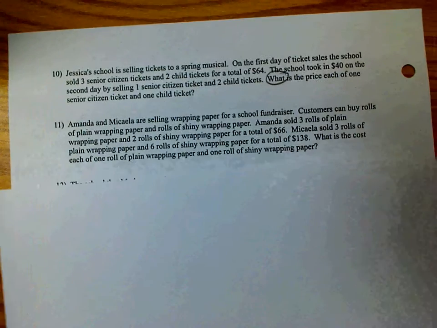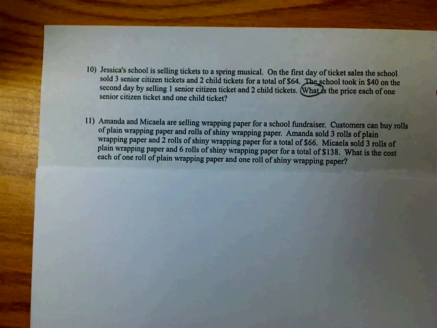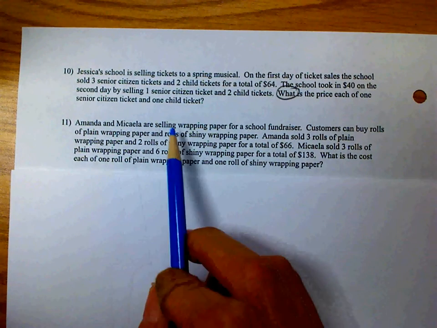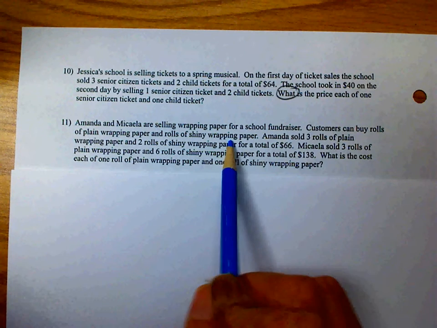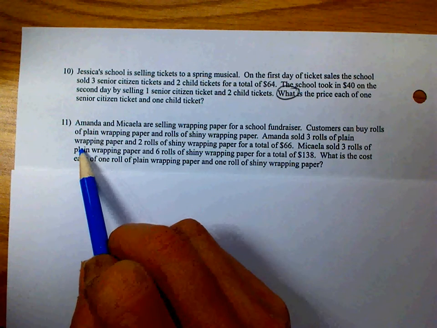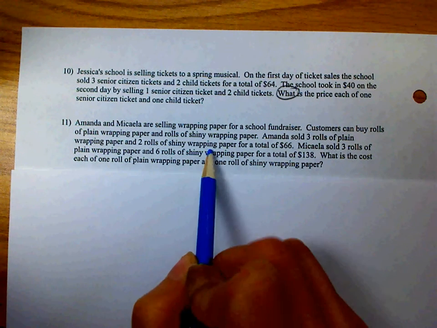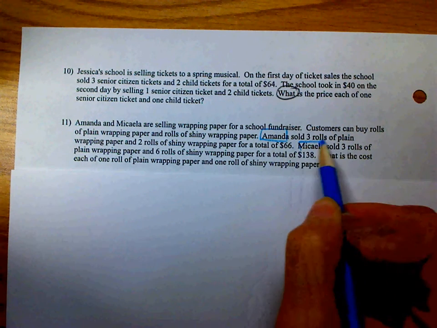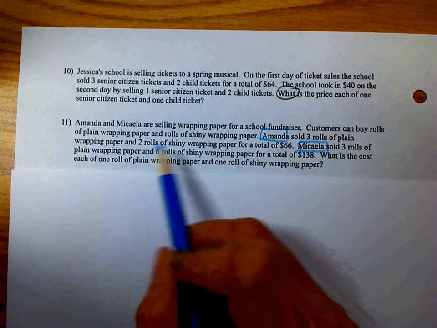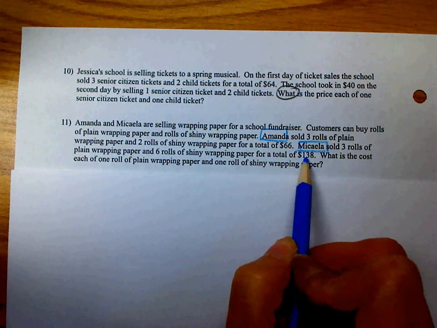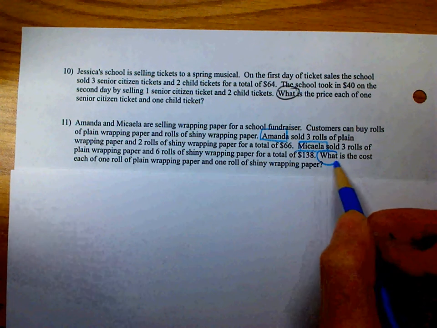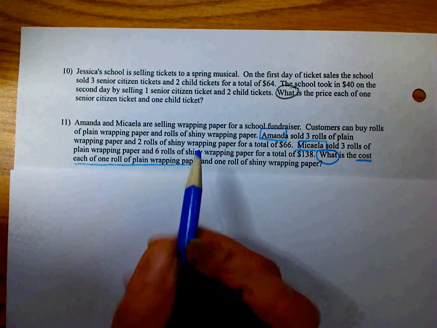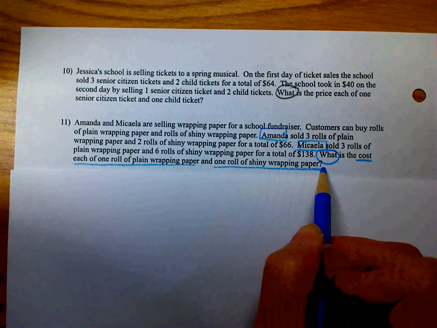So number 11, Amanda and Michaela are selling wrapping paper for a school fundraiser. Customers can buy rolls of plain wrapping paper and rolls of shiny wrapping paper. Amanda sold 3 rolls of plain wrapping paper and 2 rolls of shiny wrapping paper for a total of $66. Michaela sold 3 rolls of plain wrapping paper and 6 rolls of shiny wrapping paper for a total of $138. Now this is where the question begins. What is the cost each of 1 roll of plain wrapping paper and 1 roll of shiny wrapping paper?